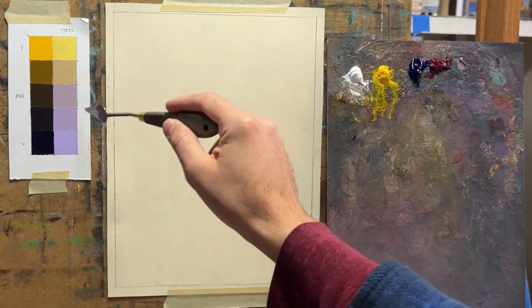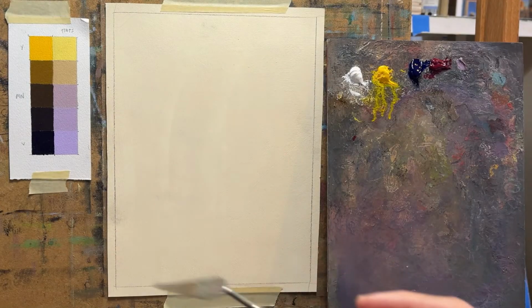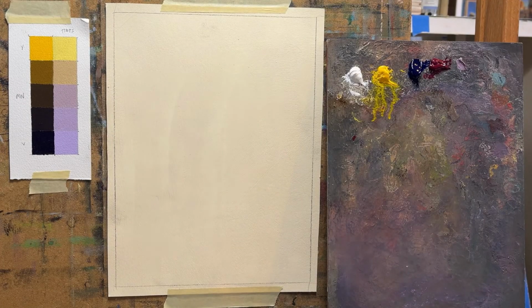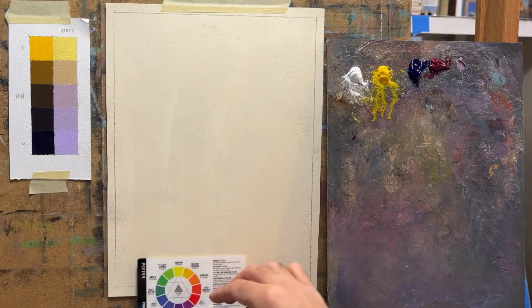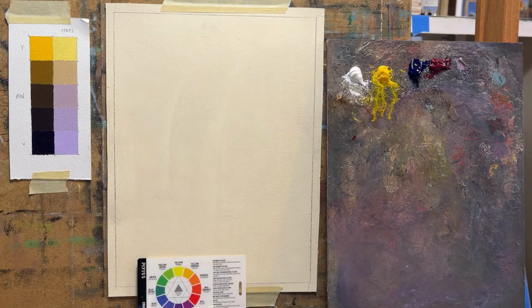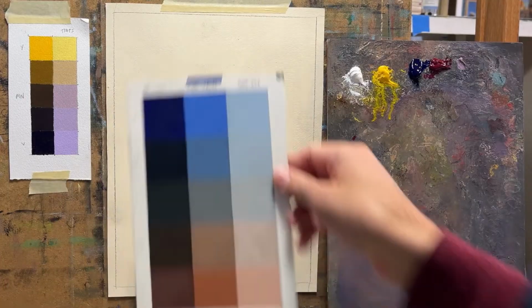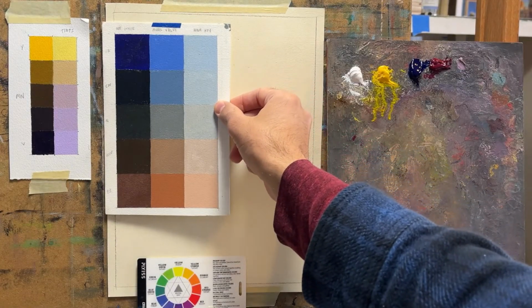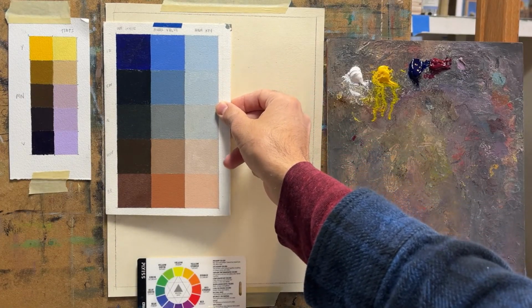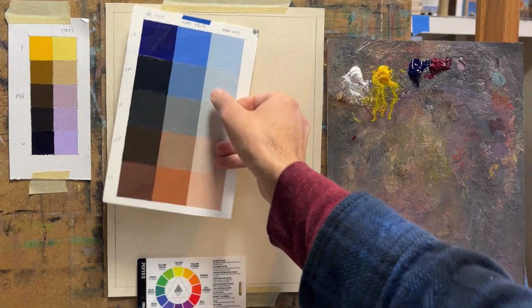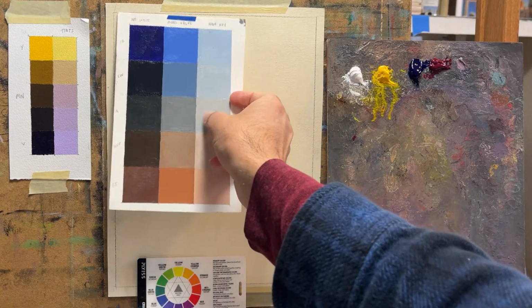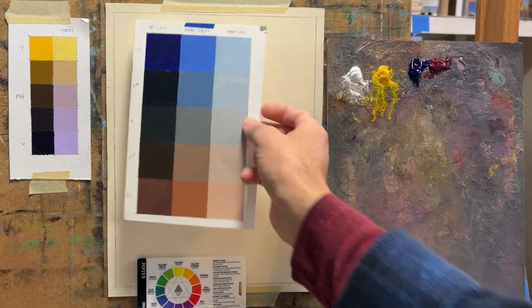This is a still wet little color chart that is also part of this assignment. So students are asked to make one of 2 color charts. They can either do a 10-step color chart with 2 different value columns, or they can do a 15-step color chart with 3 different columns. So the benefit of a 3-column one is you just get to see a little bit more of the range in your palette that you choose.